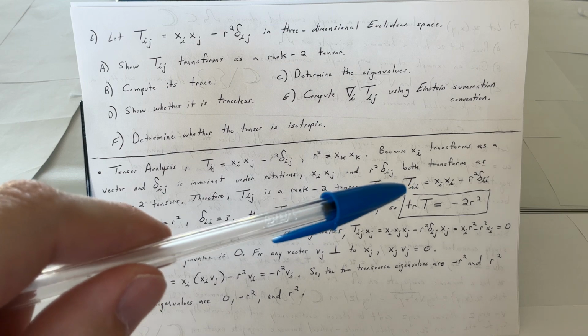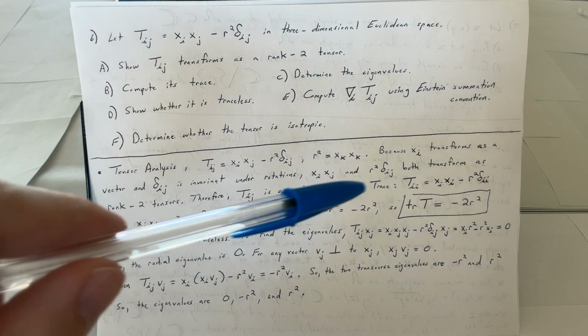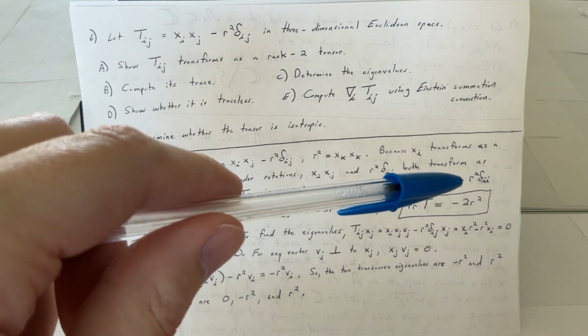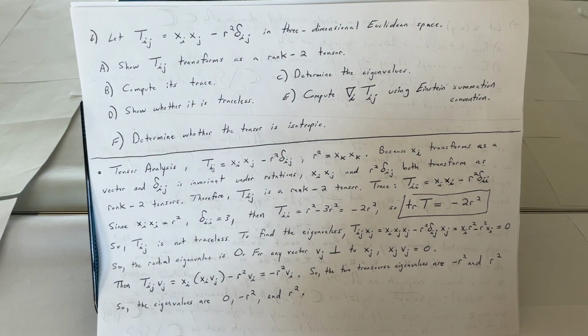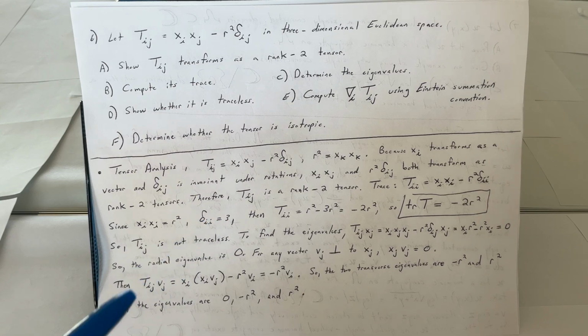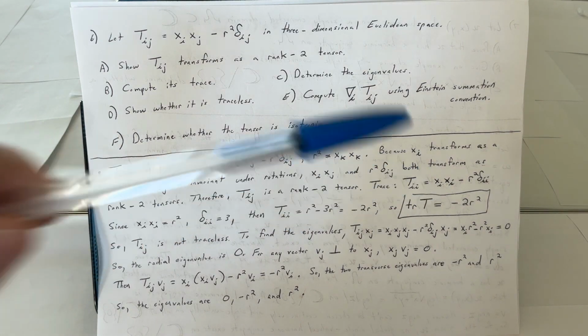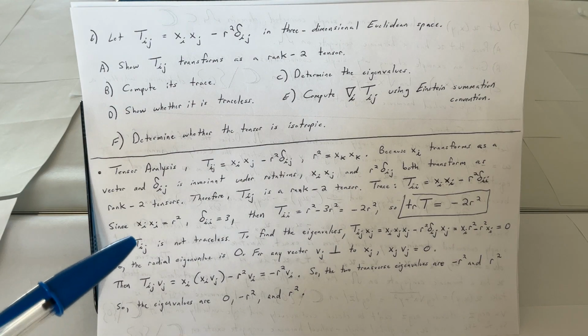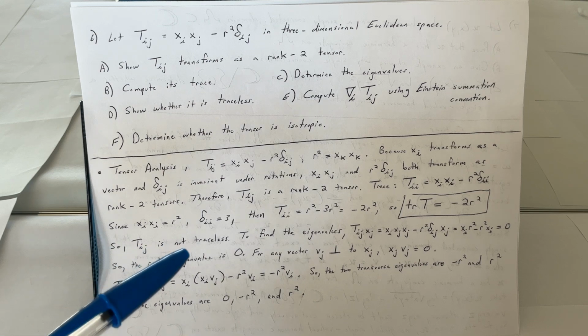Our trace here, T_ii = x_i x_i - r² δ_ii. And since x_i x_i = r² and δ_ii = 3, T_ii = r² - 3r², which is -2r². So the trace of T is -2r². So we can conclude that the tensor T_ij is not traceless.